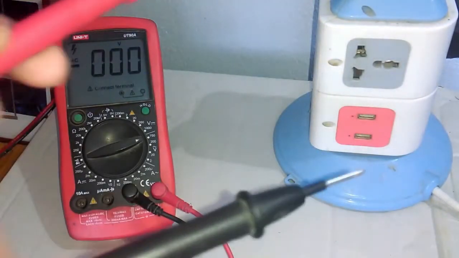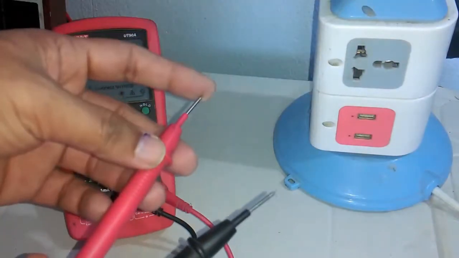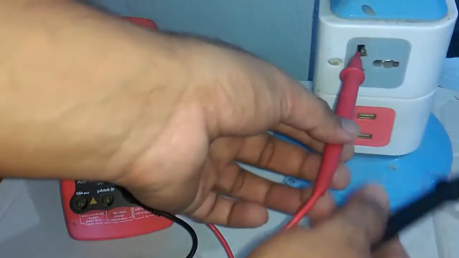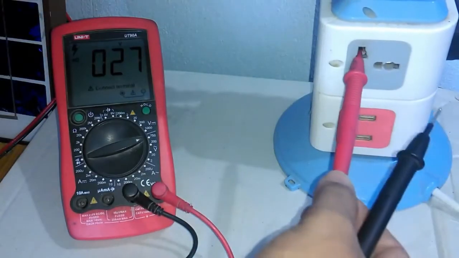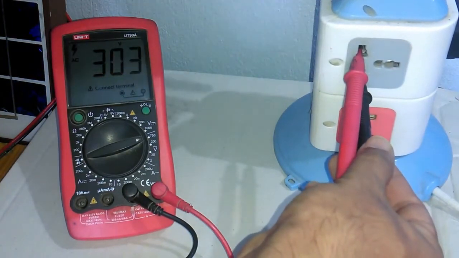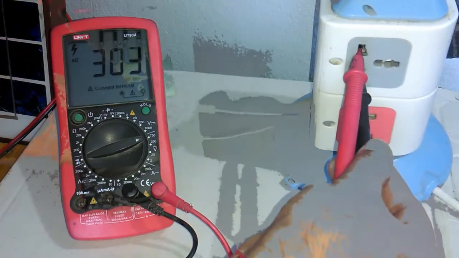And now the value is 0, and make sure that you don't touch, because it's 220 volts, 330 volts coming, and you don't touch the metal part of the test lead, so be careful. And now on the digital multimeter you can see the voltage is 303, which is an AC voltage.